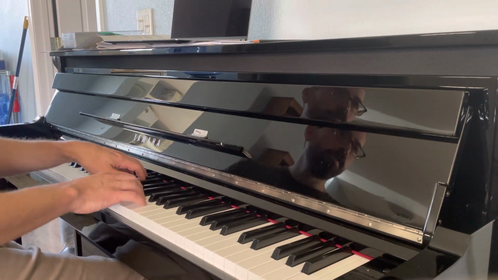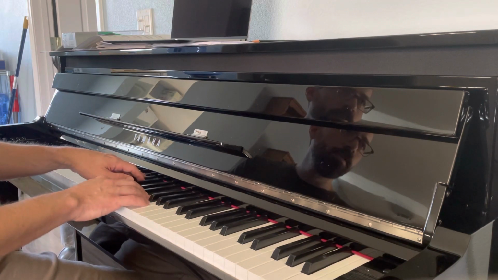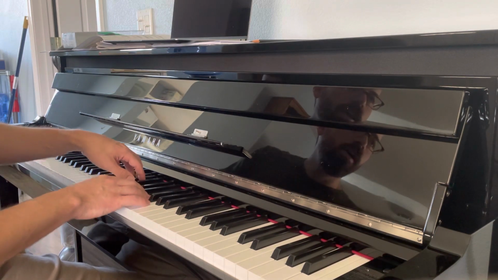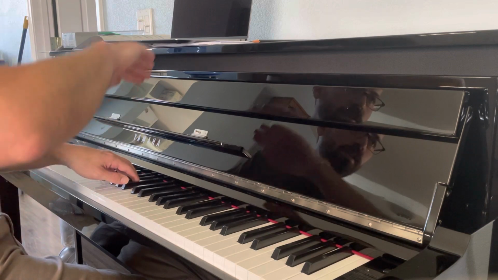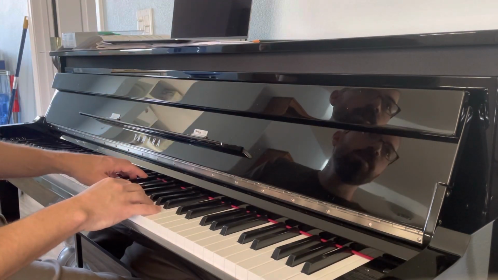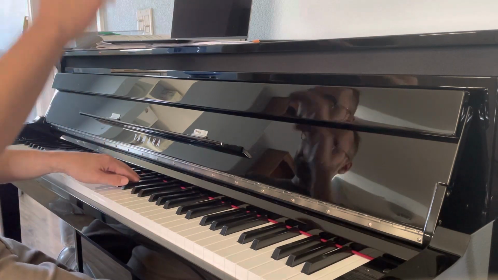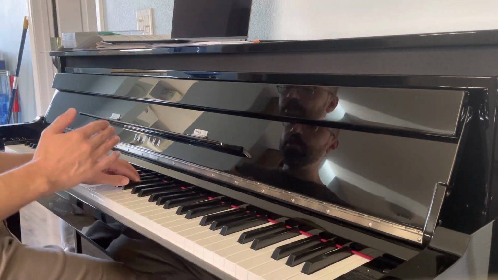So what I'm trying to do, and I'm accomplishing it at this speed, is keep these soft, steady, and then do an up, down, and then up higher, and then down. A crescendo. And that's very challenging for me.